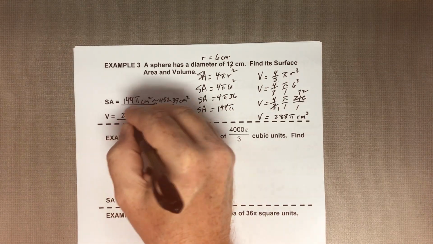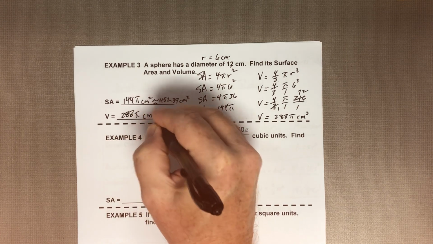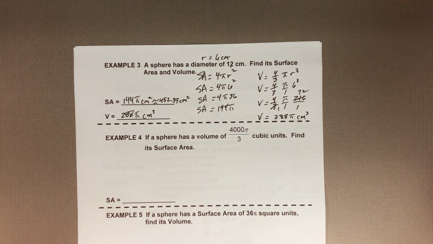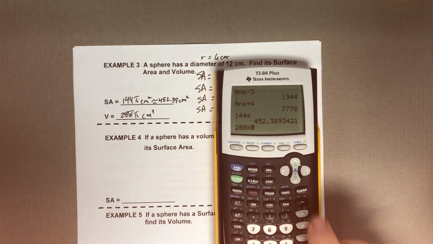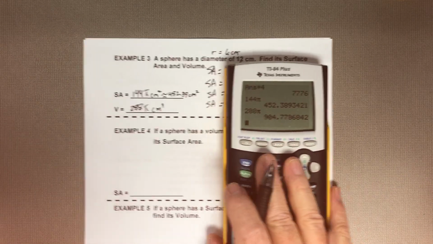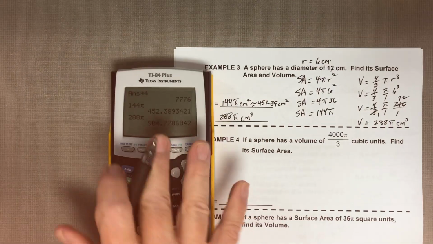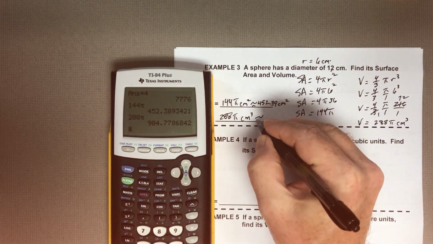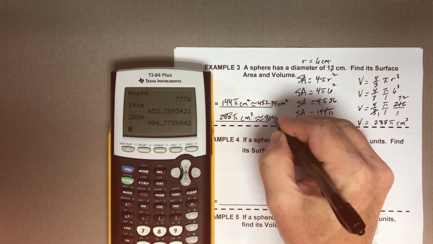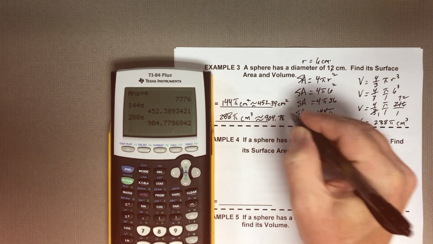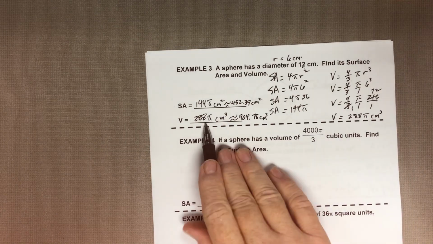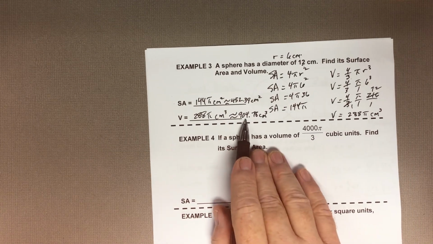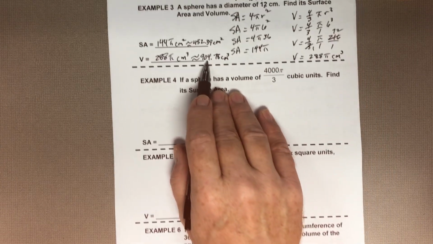So 288 pi cubic centimeters, you can say it either way, is your exact volume. And then if we do 288 pi on our calculator, that would be approximately 904.78 cubic centimeters. There's both your exact and decimal approximation to the nearest hundredth. Okay, let's move on to example number 4.